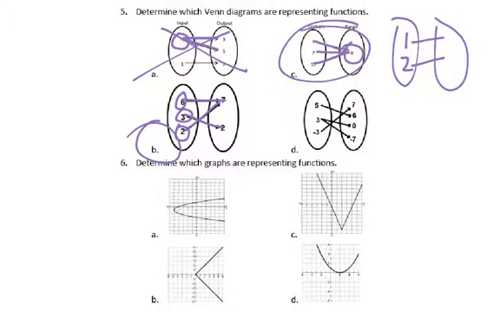C, they're all only going to 8, but they're all just going to one number. Function. Okay. D, 5 goes to 6. Good. Negative 3 to 7. Good. 3 to 0 or negative 7. Bad. Not a function.